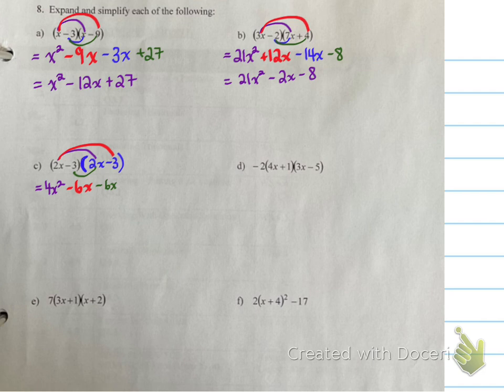Let me just change the color up, folks. Sorry. Minus 3 times minus 3 is going to be plus 9. So my final statement will be 4x squared minus 12x plus 9.